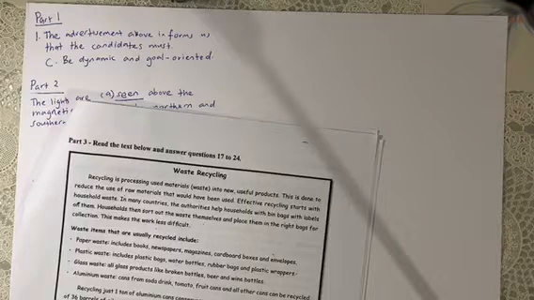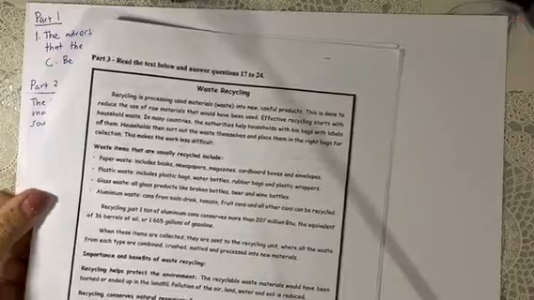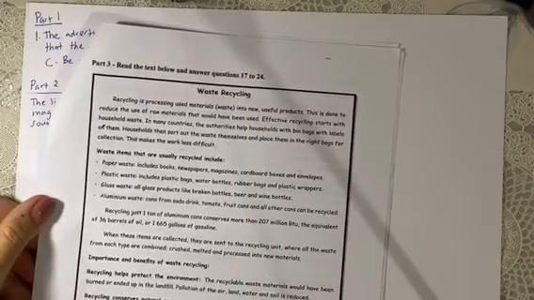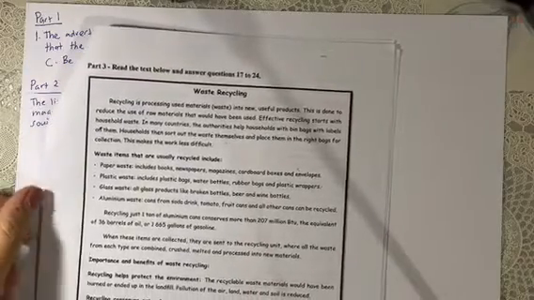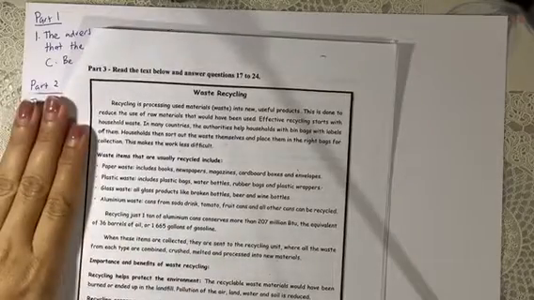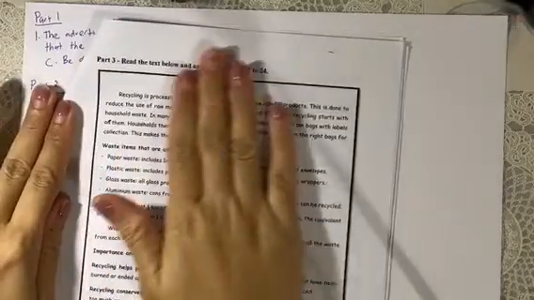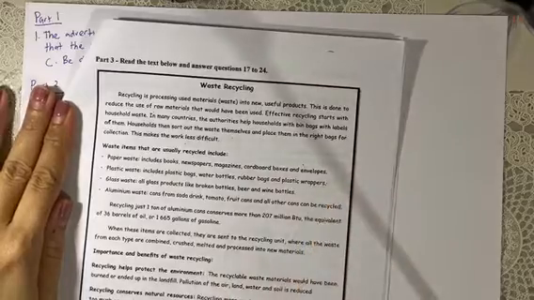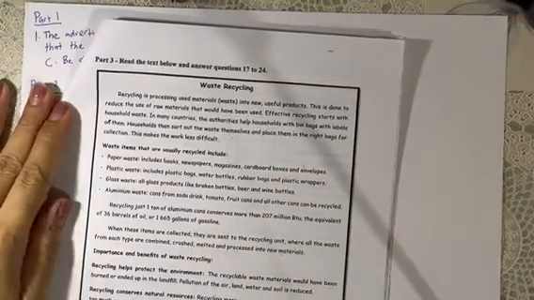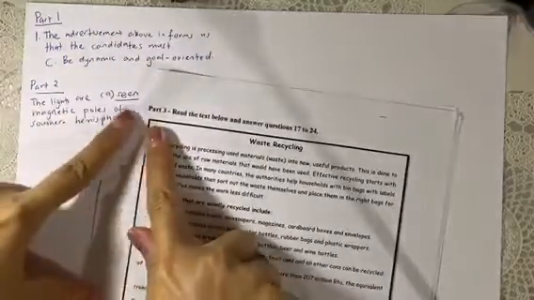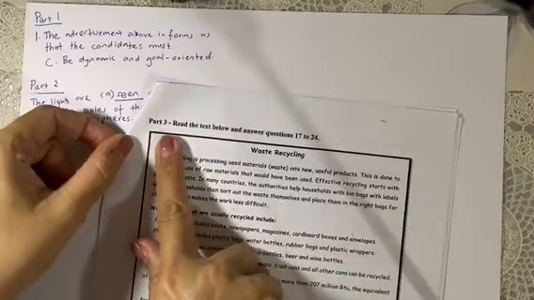Okay, part 3. Part 3 is about filling in the blanks. Maximum 3 words. Okay. So macam part 1 tadi, you don't have to photostat this text. Tak payah. What you have to do is just write out part 3. That's it. And then you stop there.